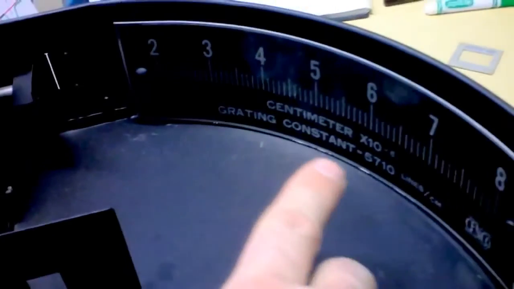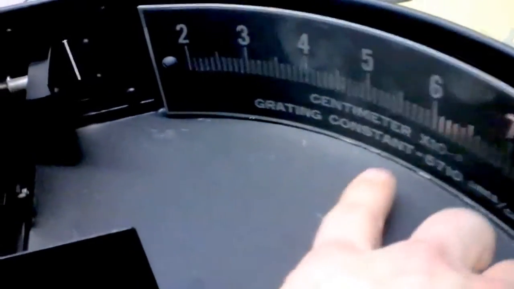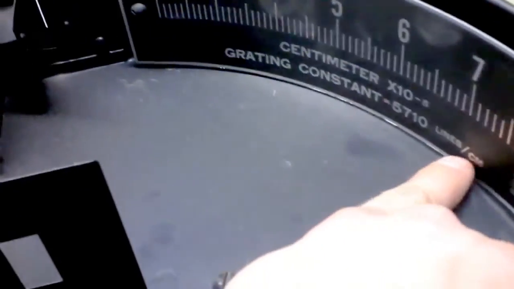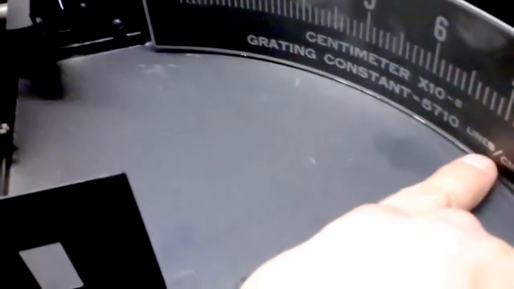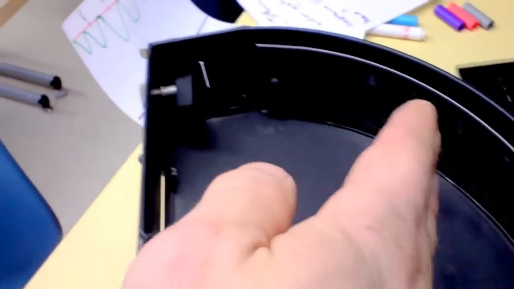And what we're gonna do is look through there, and light comes through the slit, hits the diffraction grating, and appears to have come from a different angle depending on its wavelength. And look what's over here. We have a scale, centimeters times 10 to the negative 5th. Oh, grating constant, sorry, those are not lines per inch, it's 5,710 lines per centimeter. That's very reasonable. So what we're doing here is finding the wavelength of the light based on how much it is diffracted from our diffraction grating.